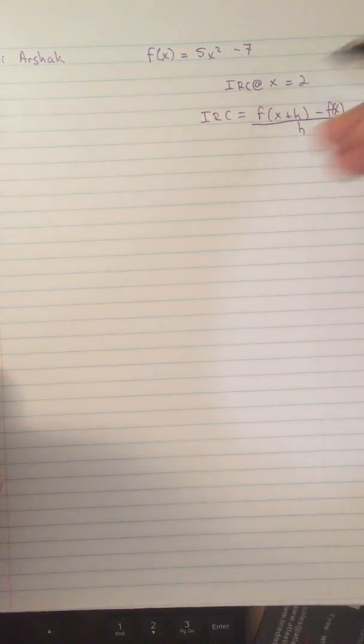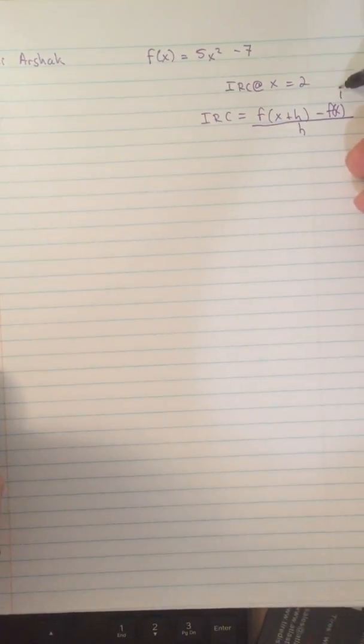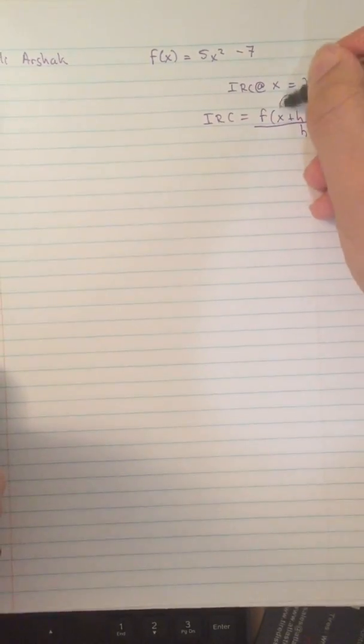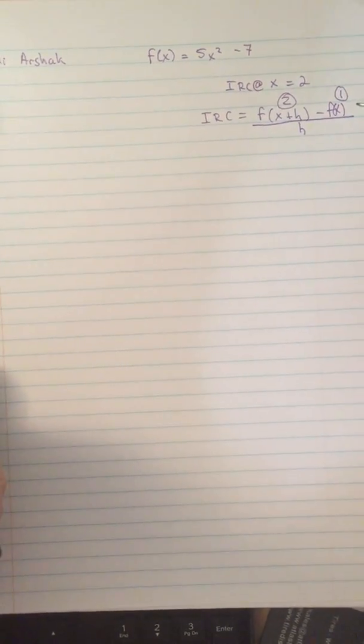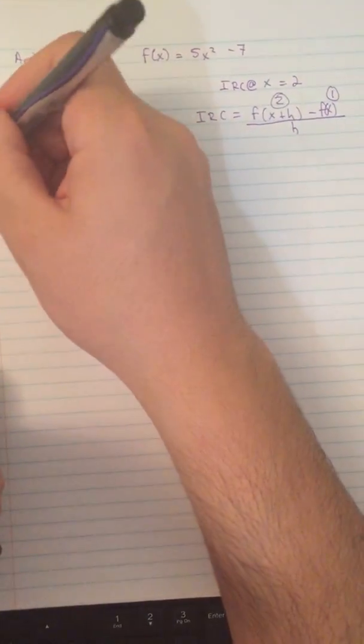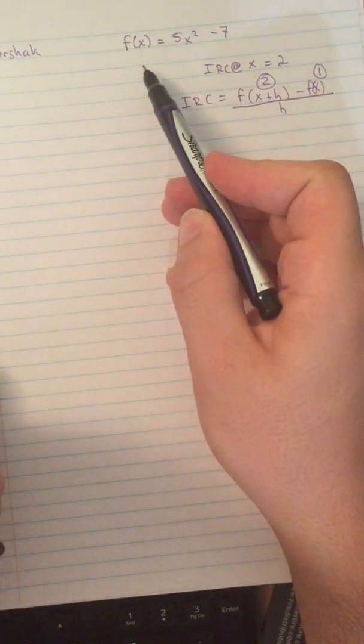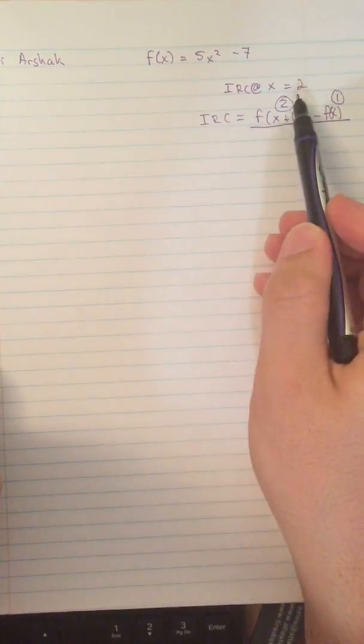You have two parts to this question, essentially. You have this first part, which is very easy to find, and you have this second part, which is a little more difficult, but it's still not that hard. So for the first part, you want to find what f at x is, which is really not that hard since you're already given the equation for f at x. So all you got to do is for x, you just plug in 2.